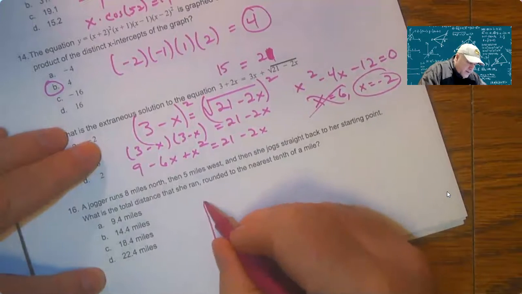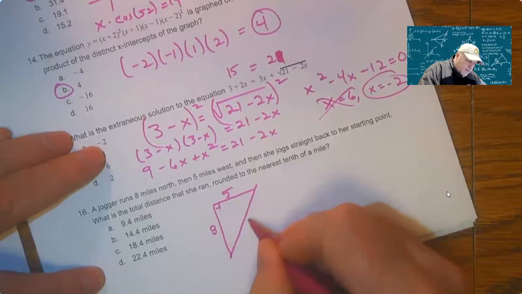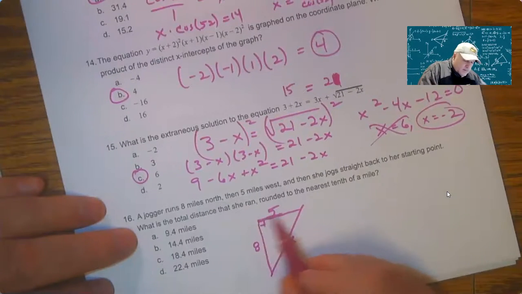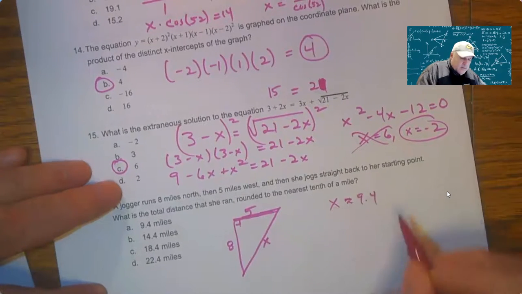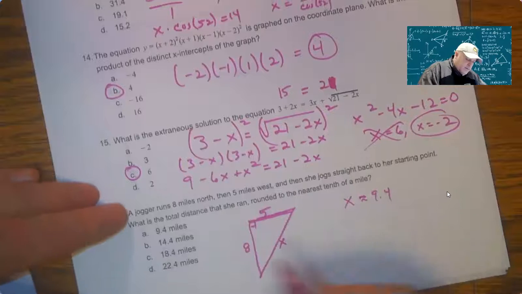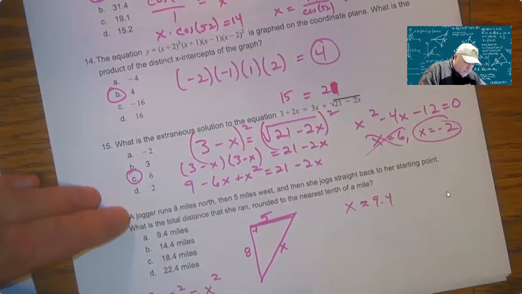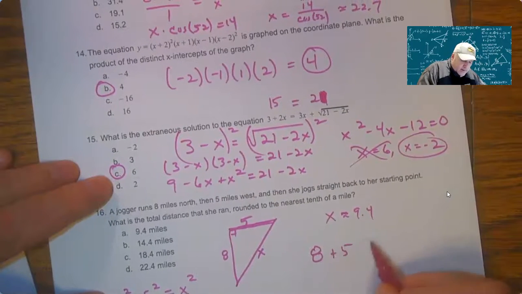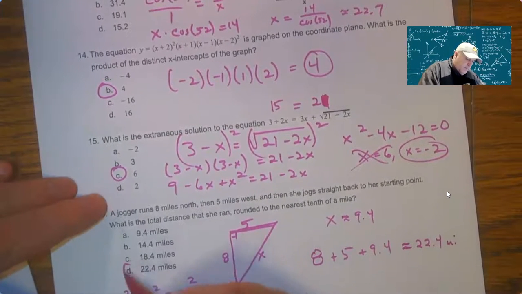Okay, so here's this setup. 8 and 5. What is the total distance that she ran? So we need to figure out x. So x is about 9.4. Use the Pythagorean theorem. And so we need to add now the 8, the 5, and the 9.4 together. It's about 22.4 miles.